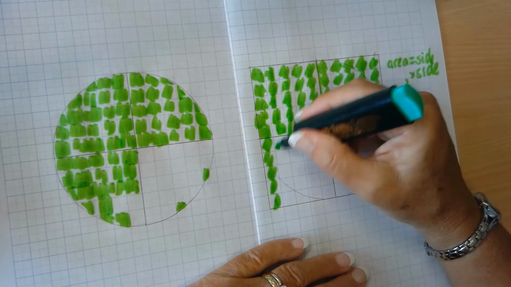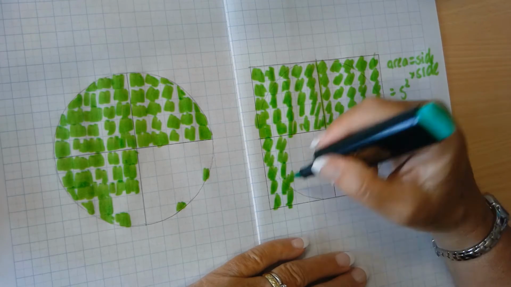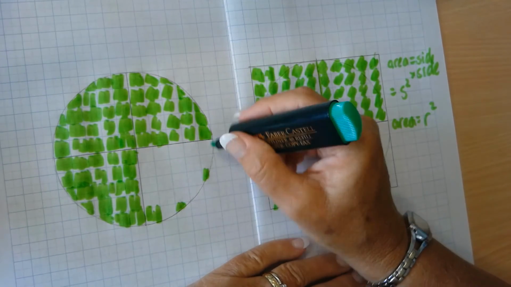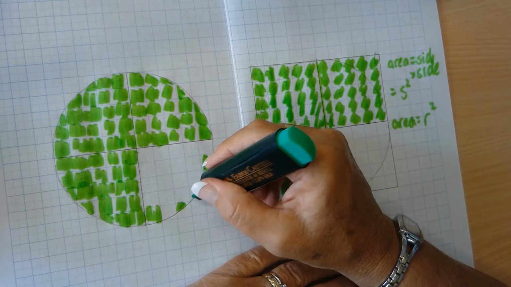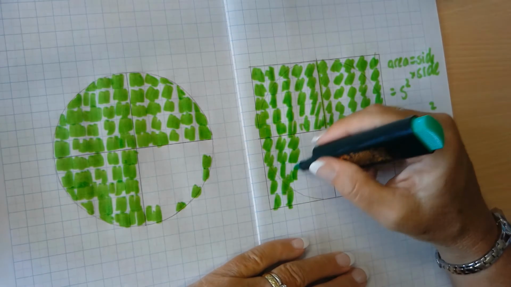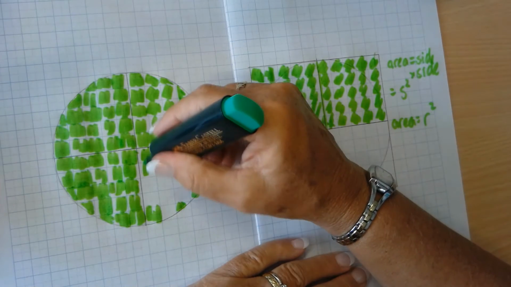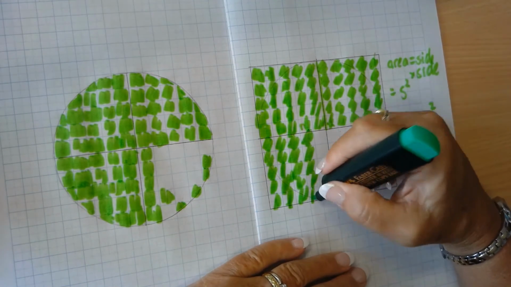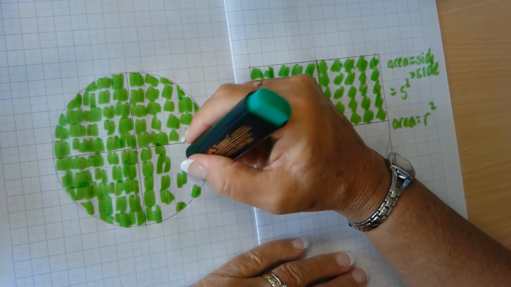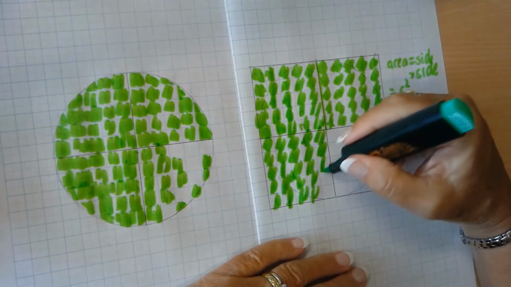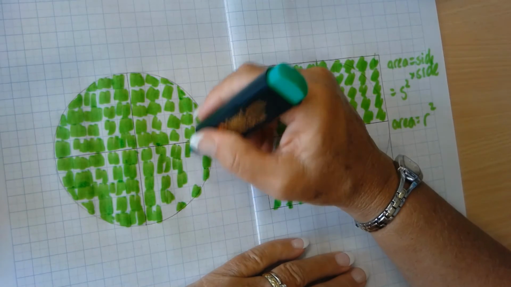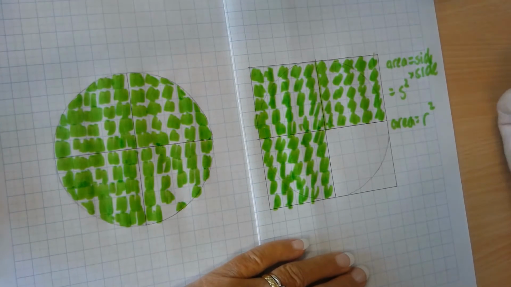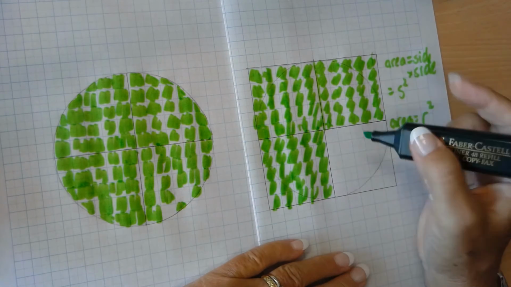We continue filling in groups of 5 boxes, passing the pen back and forth. Now, we come to a stage where we're not going to be able to fit 5 more in here. So we actually just get them to say, well, that's about 2.